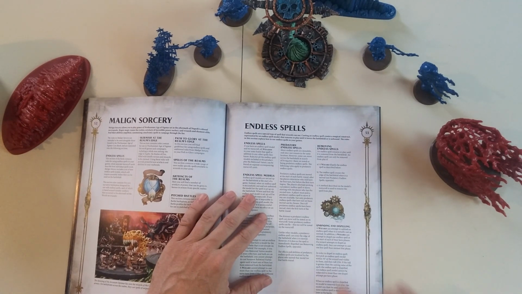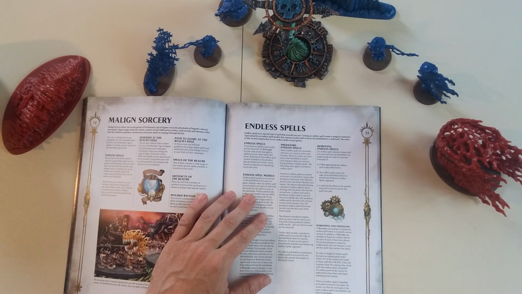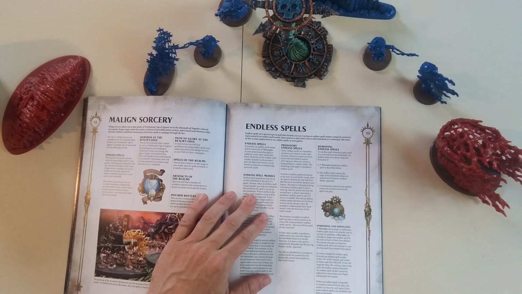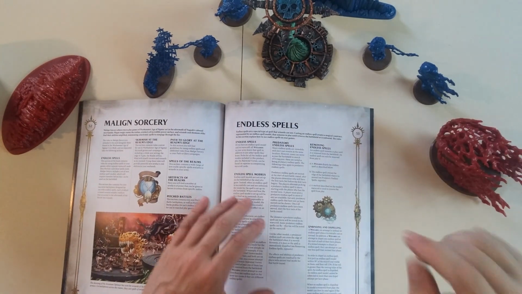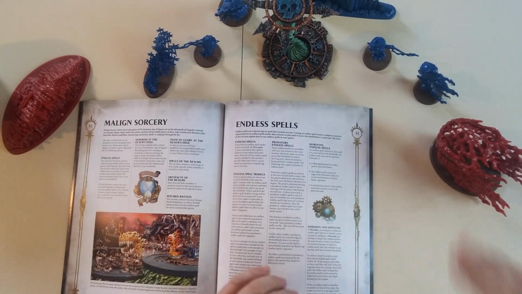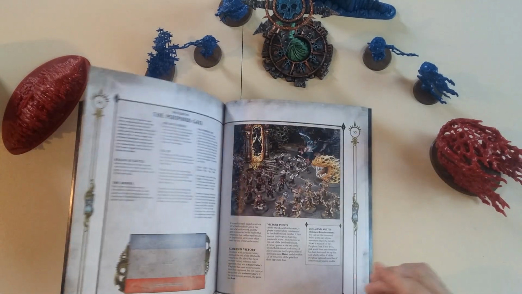So, when you roll the 2D6 to try and dispel it, it is whatever the casting value is. It's not what the opposing wizard rolled to cast the spell. It is simply whatever the minimum requirement is to have cast that spell.